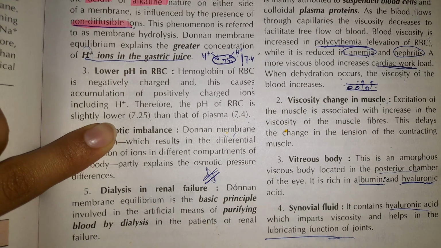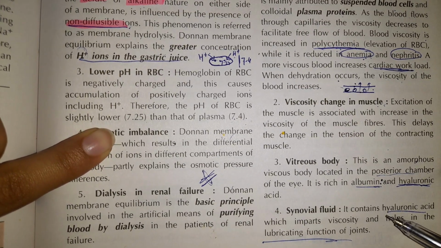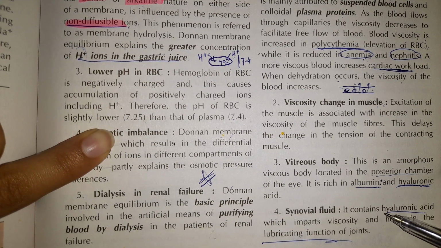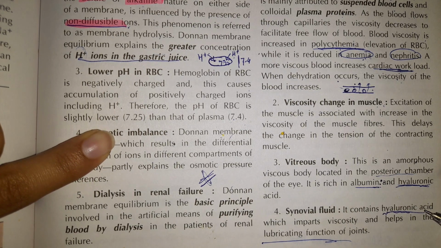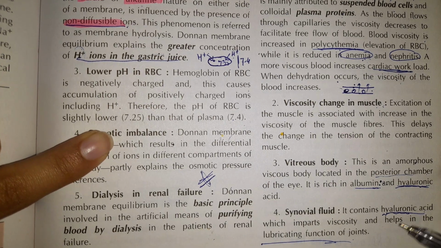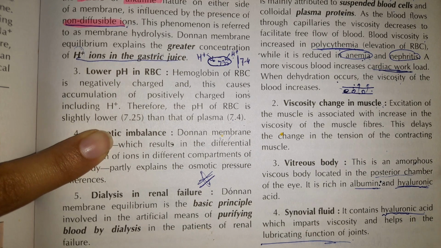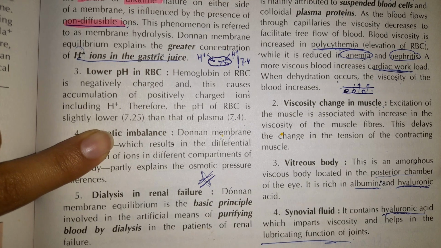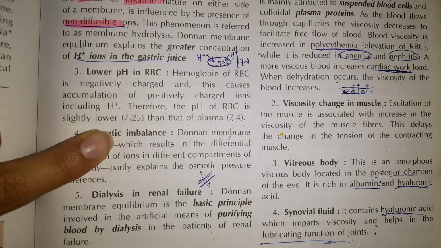Now we have synovial fluid. This is actually a fluid which is present in our joints, and it has greater viscosity as compared to the plasma. Why is that so? Because it contains hyaluronic acid, a negatively charged substance which has affinity with water, and it helps in the lubrication of the joint. It helps to provide a medium which allows the joint to move easily, like oil does lubrication of the machine parts. The synovial fluid does the lubrication of joints of your body.